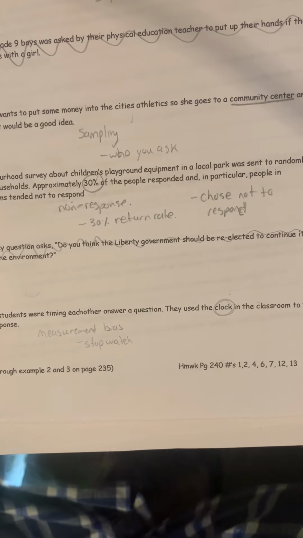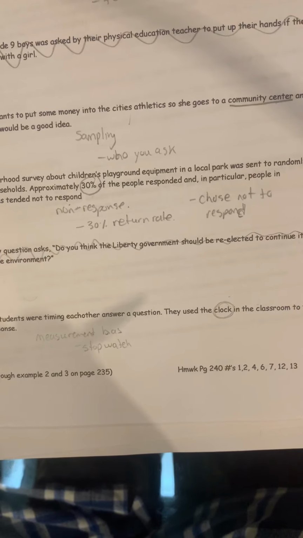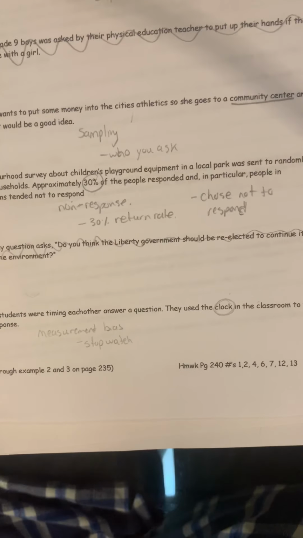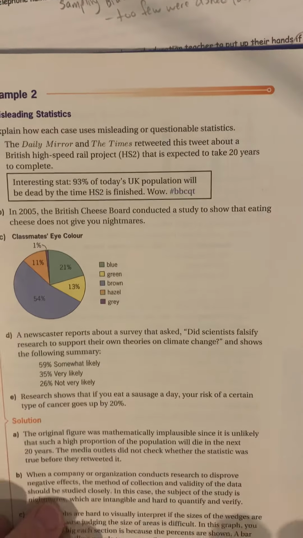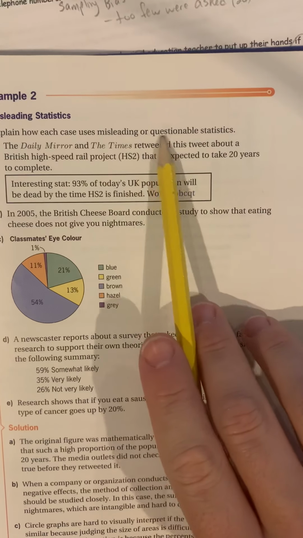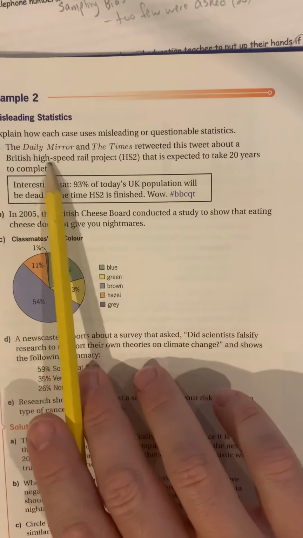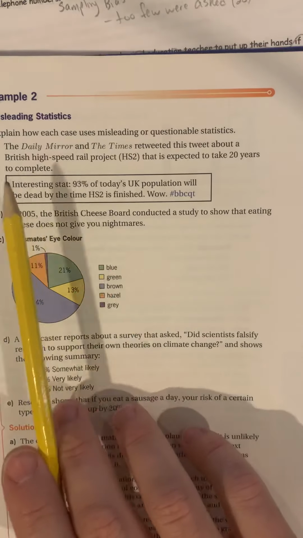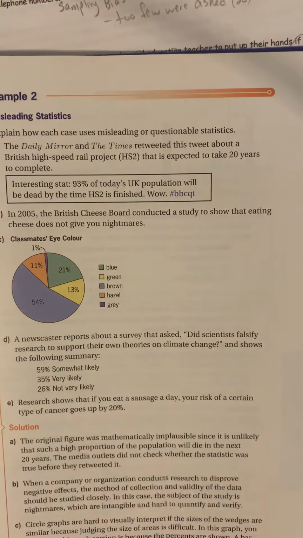All right, so going through page 235, example 2 and 3. I just want to go through example 2 and example 3. We're explaining why these are misleading or questionable stats. The Daily Mirror and the Times retweeted this tweet about a British high-speed rail project that is expected to take 20 years to complete. Interesting stat: 93% of today's UK population will be dead by the time this is finished.